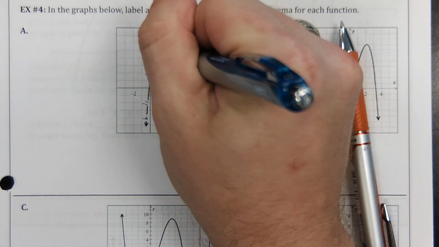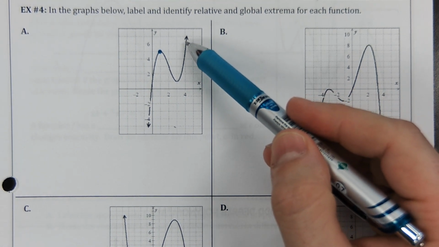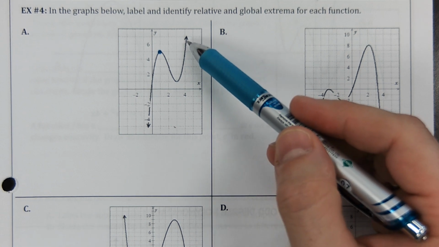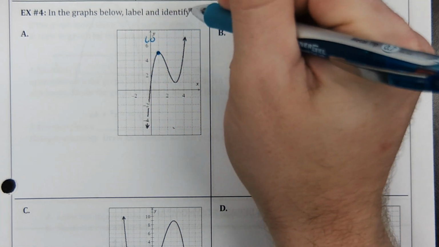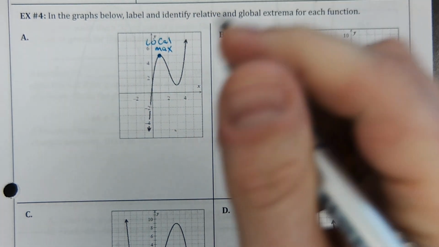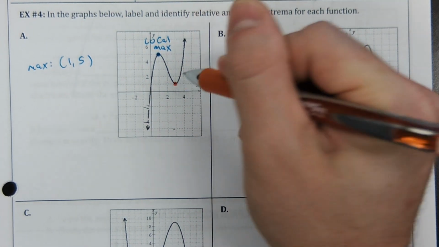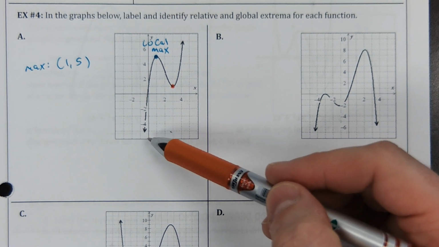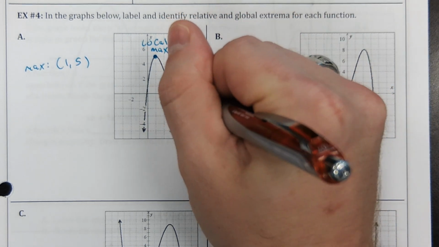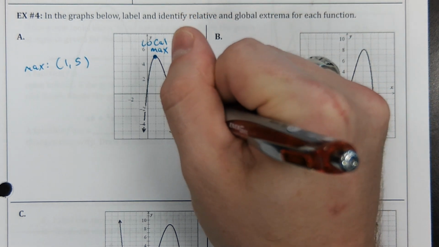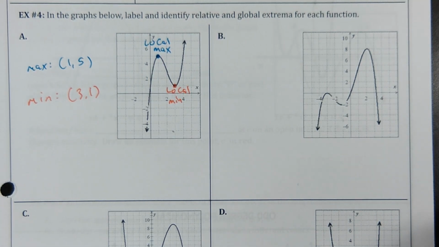Let's see here. Right here, we do have a maximum. Because of this arrow, would this be an absolute maximum or a local maximum? Local. This graph has no absolute, also known as global maximum, because it points up forever. So this is a local max at the coordinates of 1, 5. And same logic. Because there's an arrow pointing down, this graph does not have a lowest point. But it does have one right here that is a low point in this tiny neighborhood. So using the same logic, we could say this is a local minimum at 3, 1. It should be pretty easy to identify if they land on pretty places.